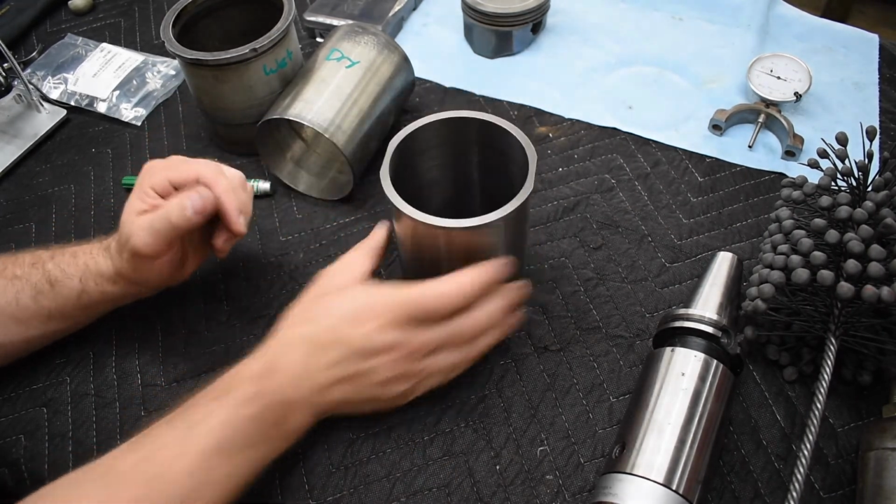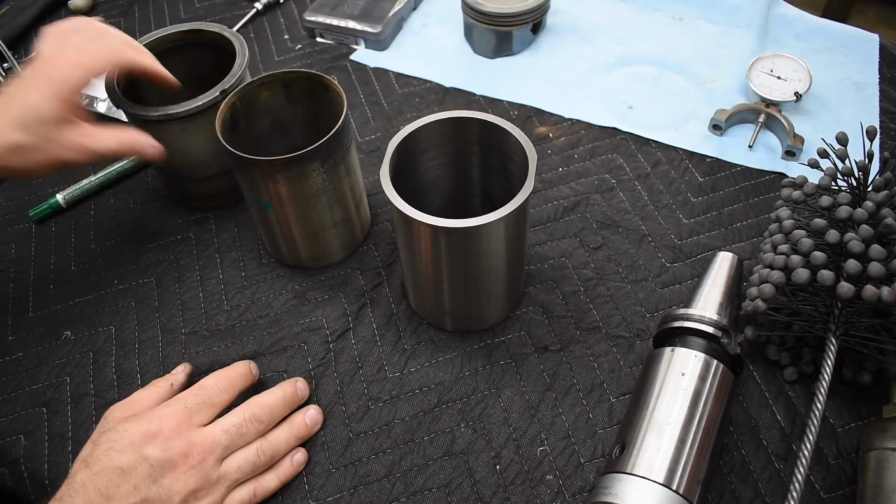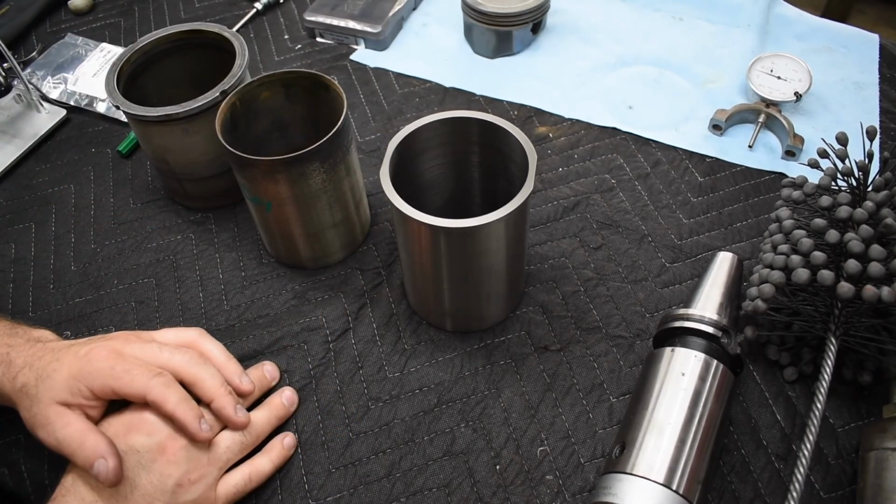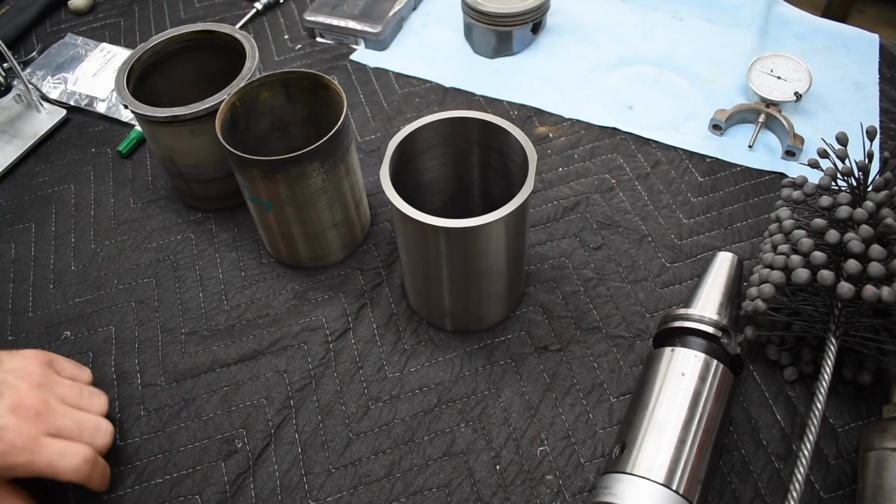So that's our sleeves. Next thing I'd like to get to is talking about machining of the cylinders. So let me get that set up and we'll be back.